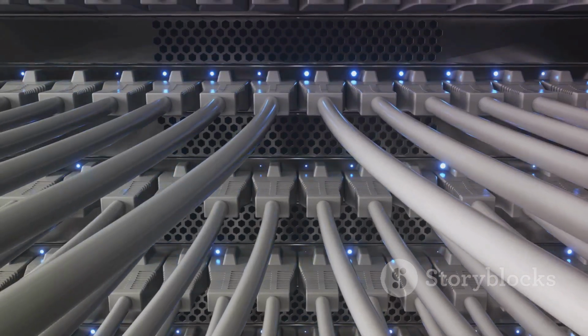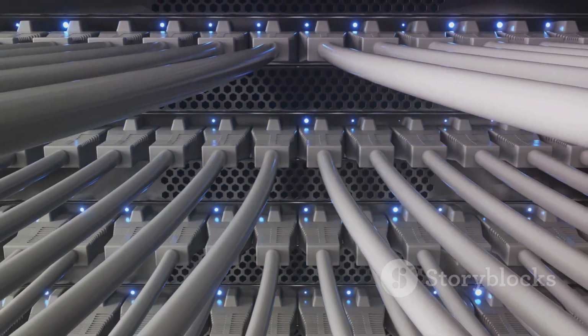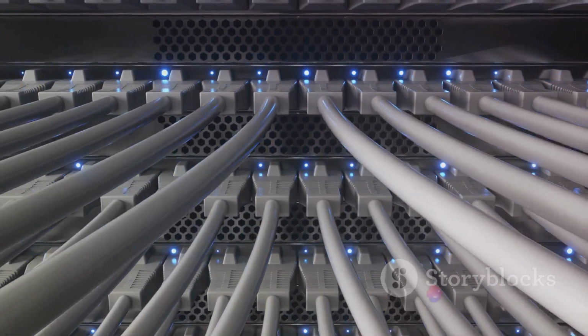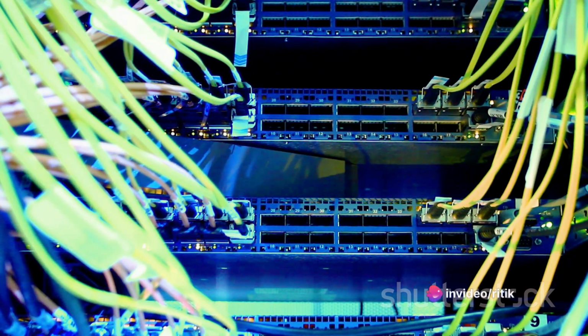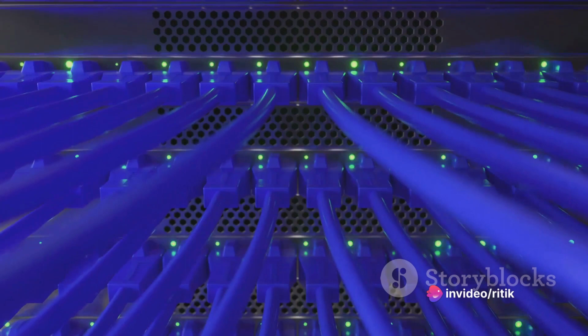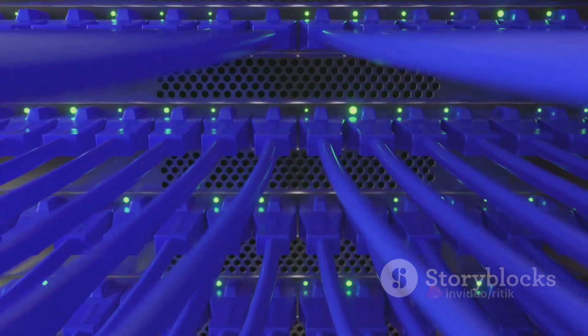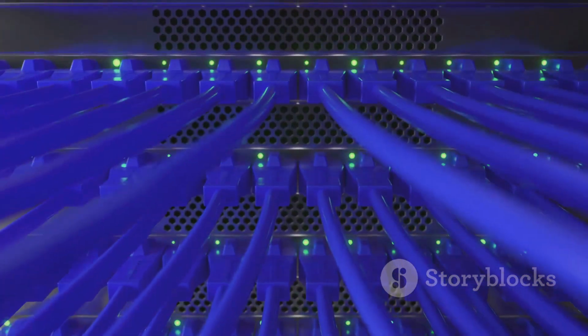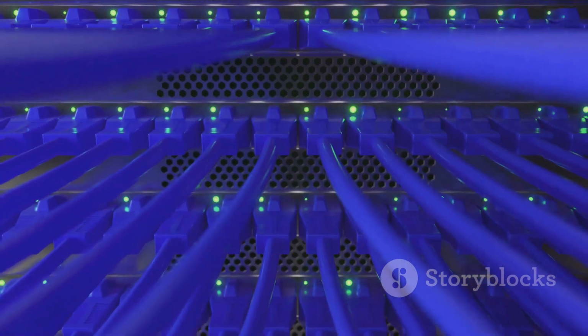Next up, we have links. These are the communication channels that connect the nodes. They can be physical wires, like the Ethernet cable you might have plugged into your computer, or wireless connections, like the Wi-Fi signal you use to browse the internet on your phone. Links are the highways of data, transporting it from one node to another.